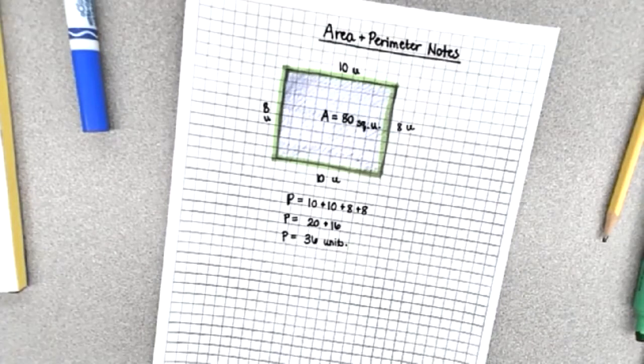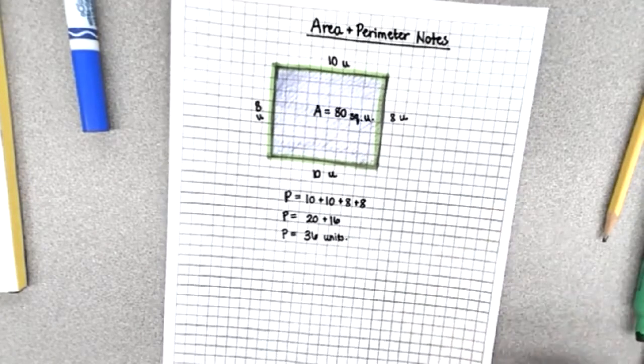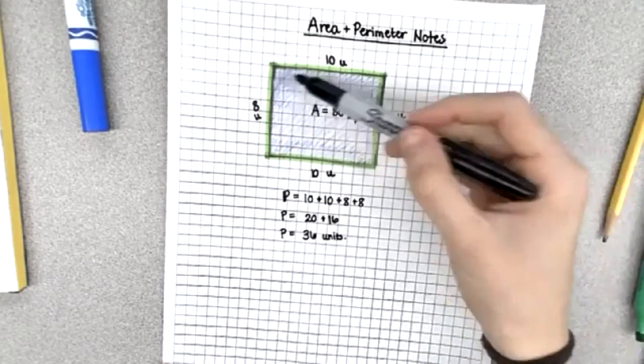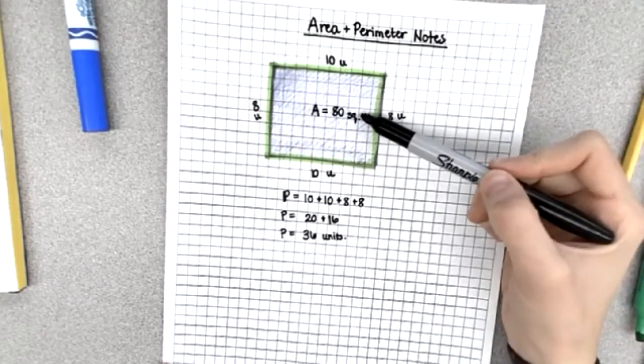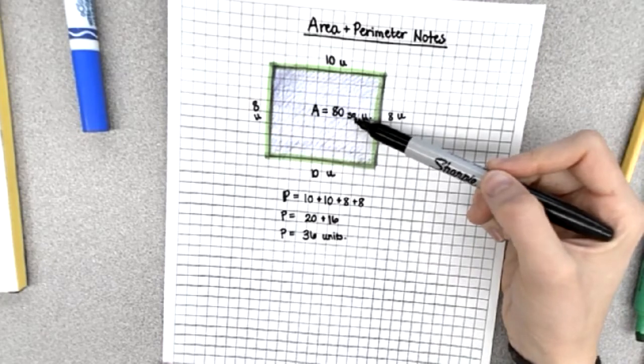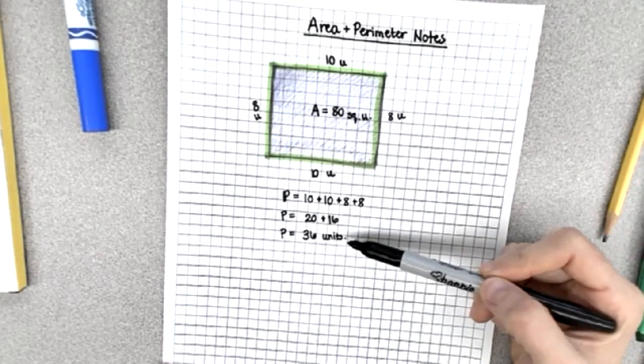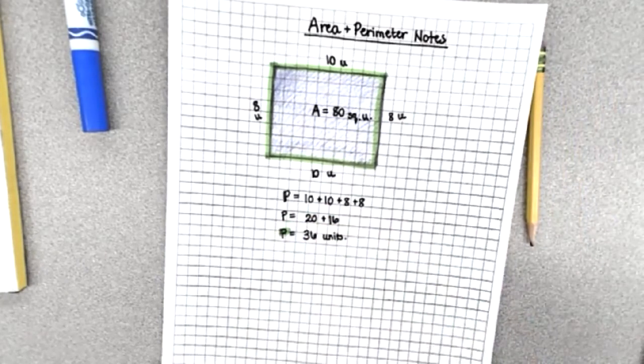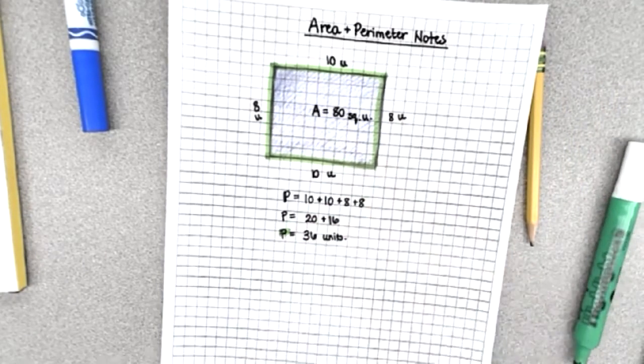So pause this video if you haven't already, and you are going to put your own rectangle. It can look exactly the same as mine. It can be a 10 by 8, and you're going to show what the area is on the inside, and then you're going to show what the perimeter is on the outside. And you can even highlight the P in green to match your picture so that you really know.